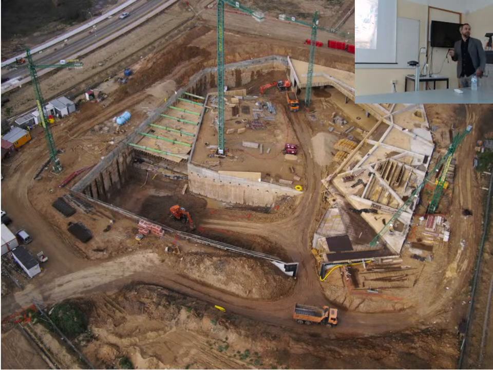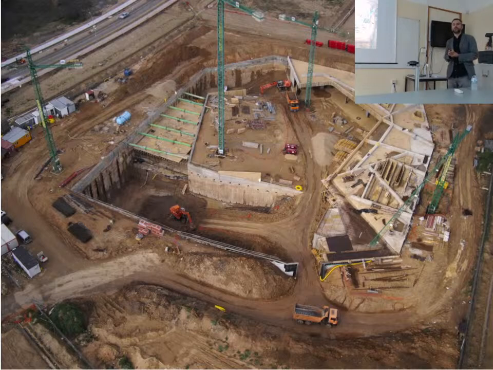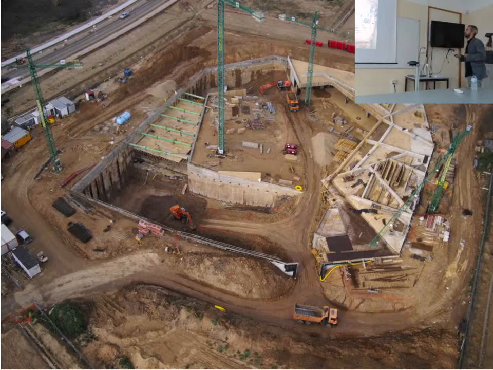I'm not going to enter into many details because it's a very big and complex project, but only to focus on some conceptual or, I think, interesting ideas. I think these kinds of aerial views are quite good to understand the different parts of the project.